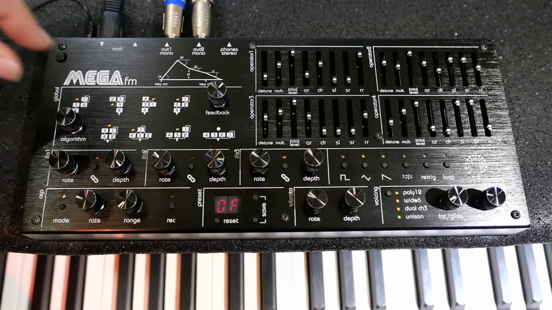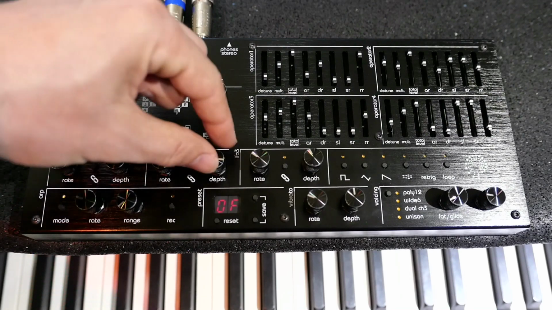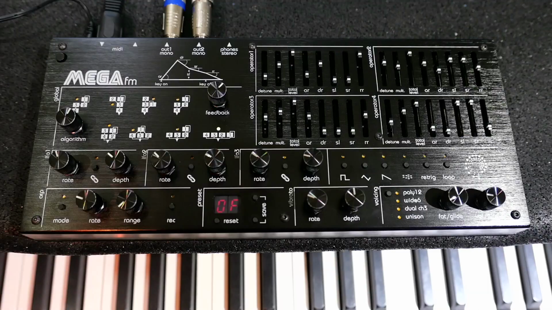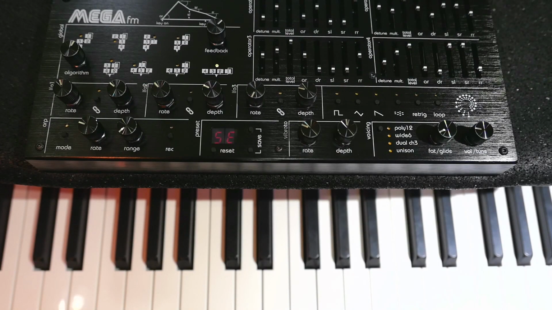Use the LFO depth knobs to map MIDI velocity to LFO1, modulation wheel to LFO2, and MIDI aftertouch to LFO3. To set the MIDI input channel, simply press a key.